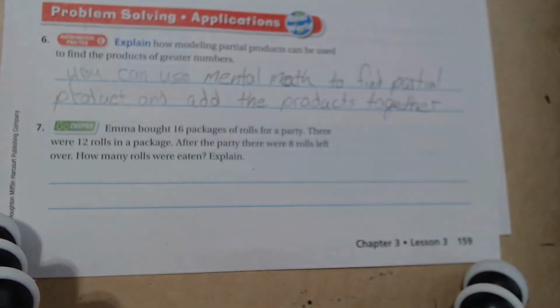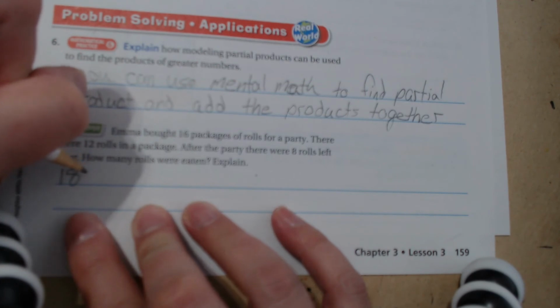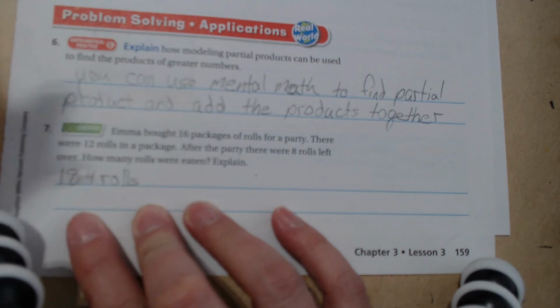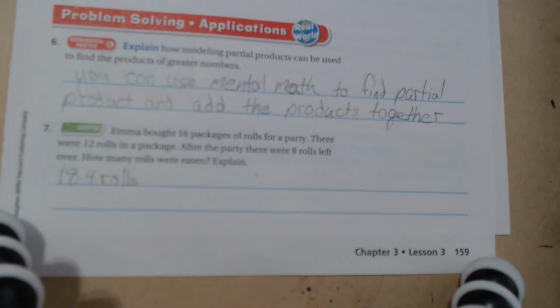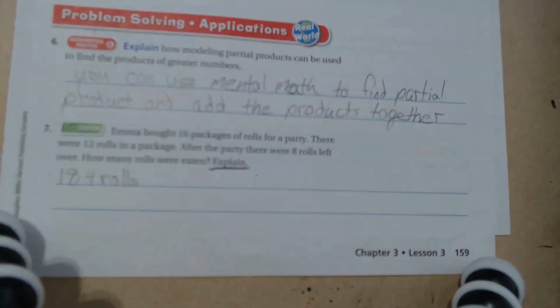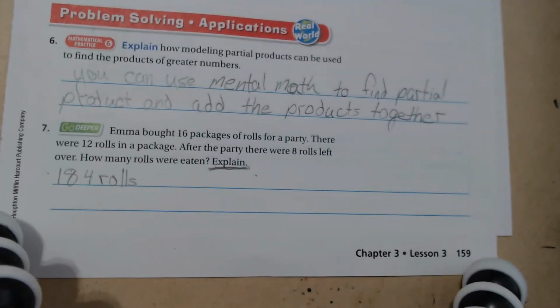So how many rolls were eaten? So there were 184 rolls. 184 rolls. But that's the answer. It also asks us to explain. And let me tell you, if you have a problem like this, yes, this is part of the answer, but this is a very limited part of the answer. The big part of the answer is this explain. This tells me if you understand what you did, or if you just used a calculator.